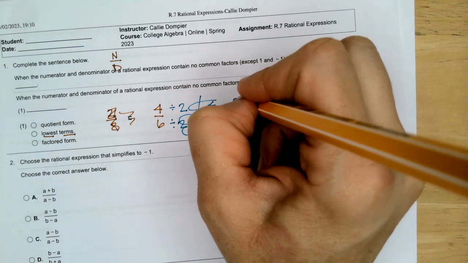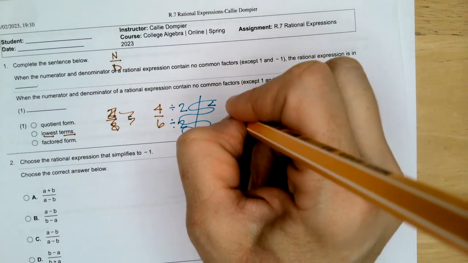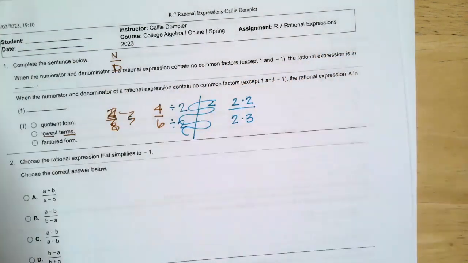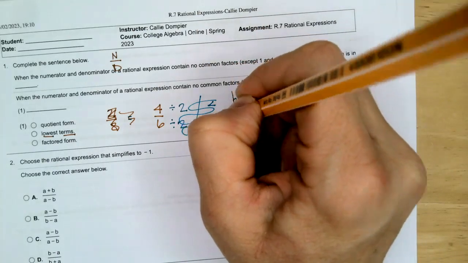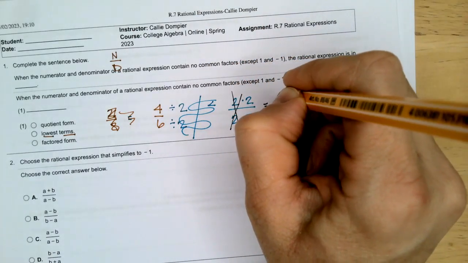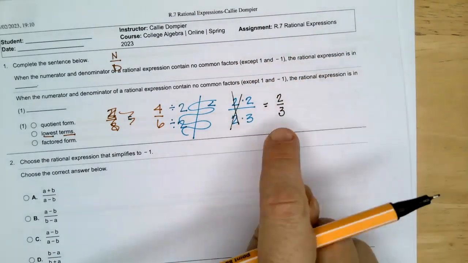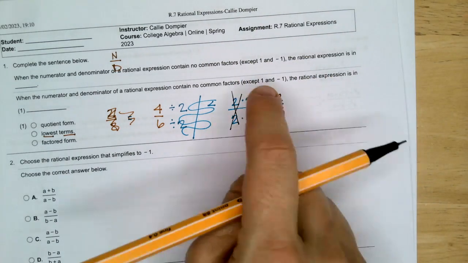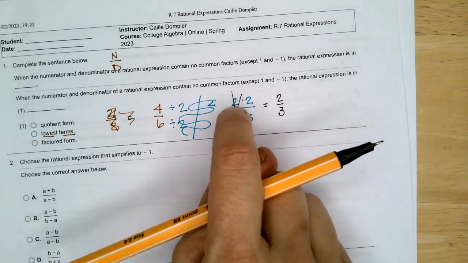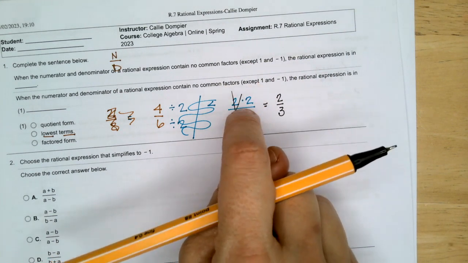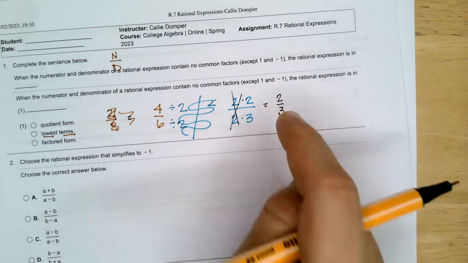All right. 4 becomes 2 times 2, and 6 becomes 2 times 3, right? In its most simplified form. Then you cancel out the common factors and you get 2/3. That would be its lowest terms. This would be factored form. You've factored it. When you cancel the common factors, it's the lowest terms.